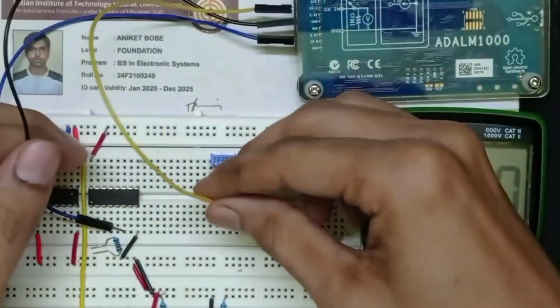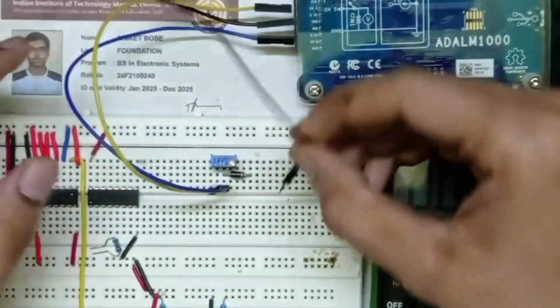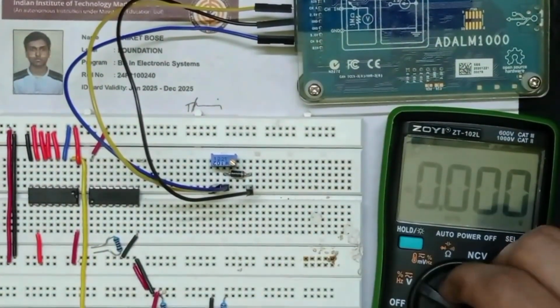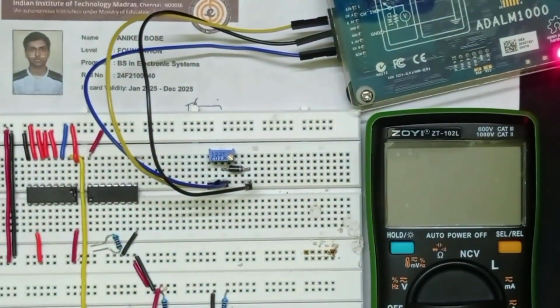Now channel A goes to the third pin, or the last pin, and channel B is in the second pin, and the ground is connected to the cathode of the diode. Also need to connect the ADLM, so I have connected it. Now let's come to the software.